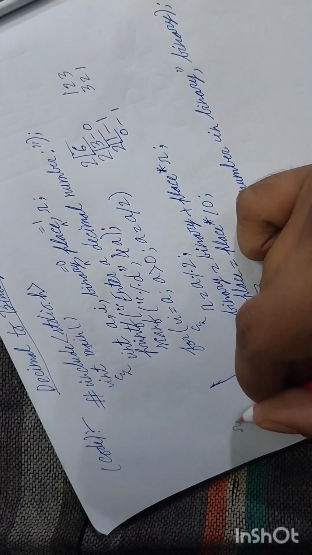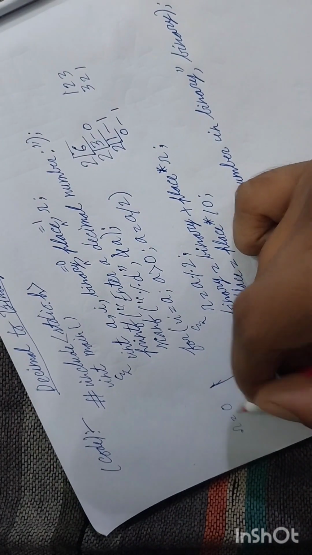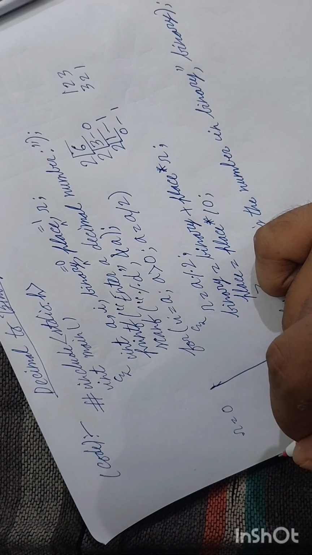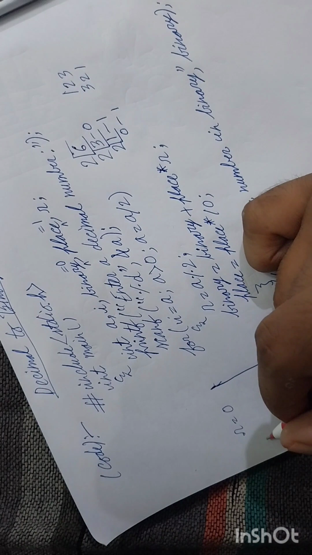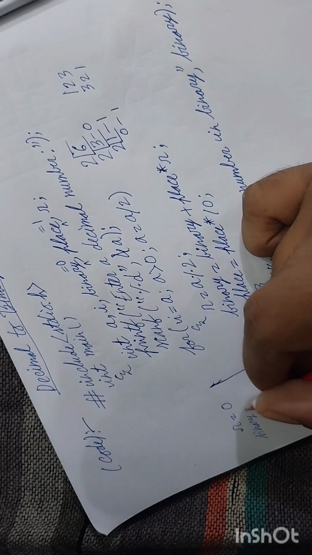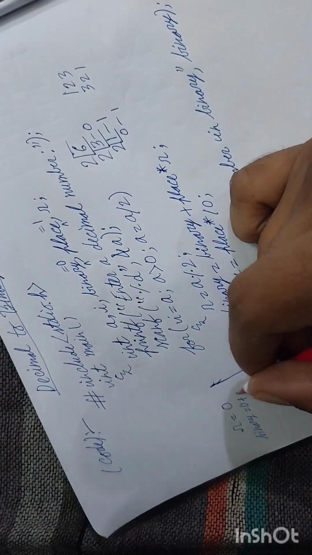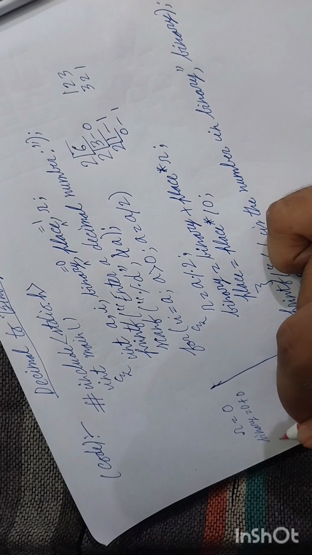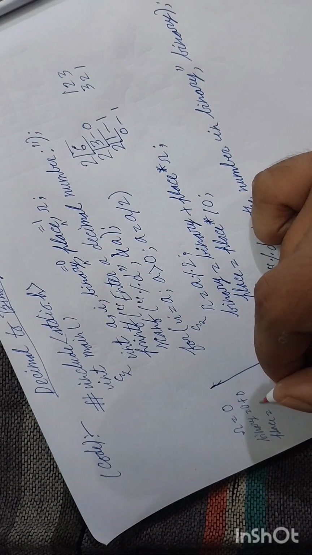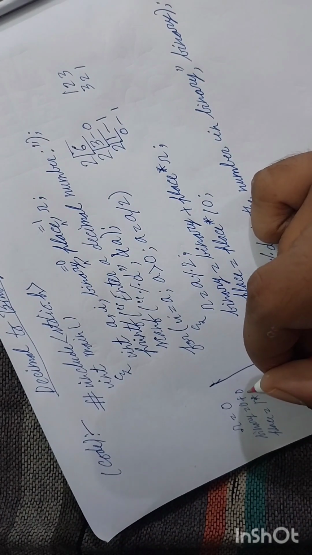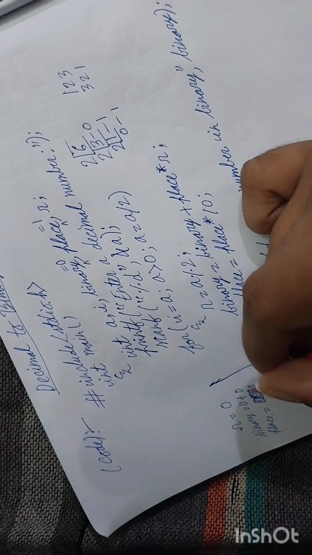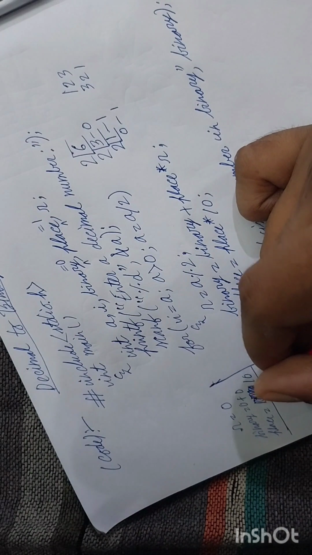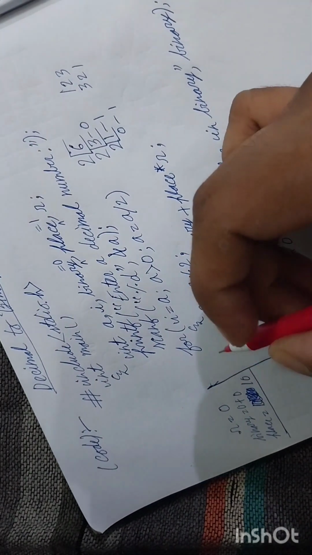It means r equals to 0 here, and binary equals to binary plus place into r. So binary equals to 0 plus 1 into 0 means 0, and place equals to 1 into 10. It means what? 10. So at first the binary value is 10.